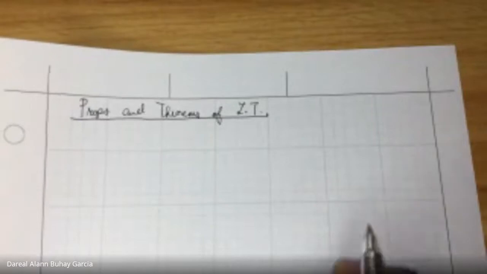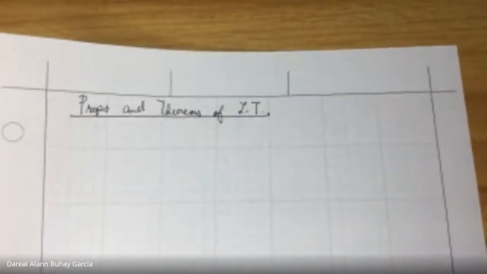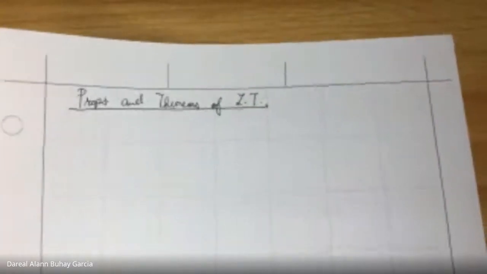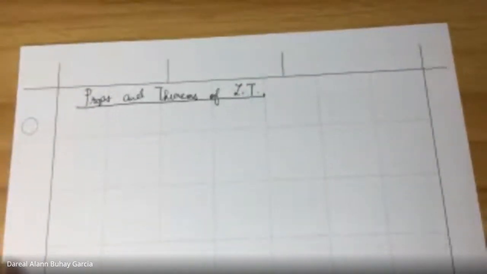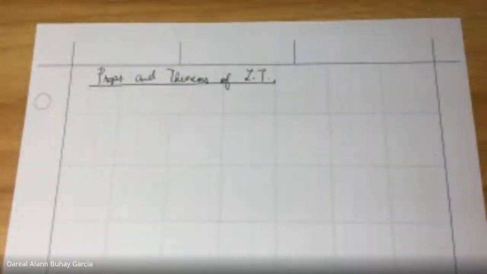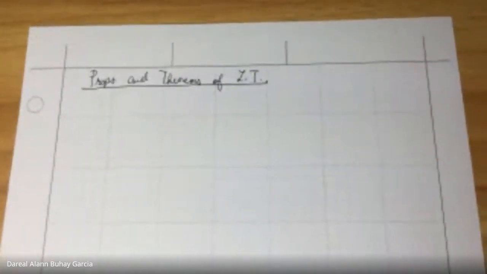The application is our main point, why we're studying Laplace transforms: not only to know what they are, but to know how to use them to solve ODEs. So I will discuss only the theorems and properties related to solving DEs.